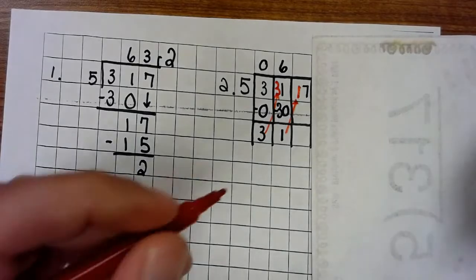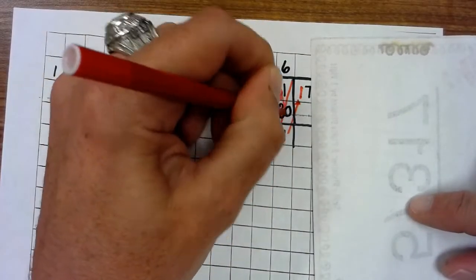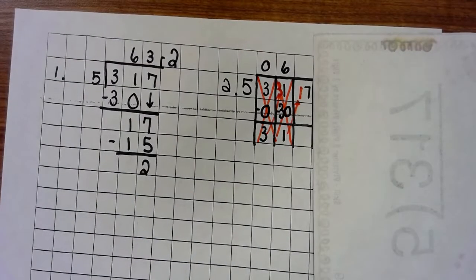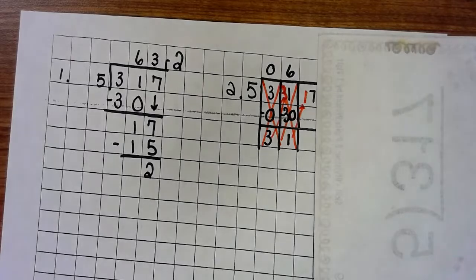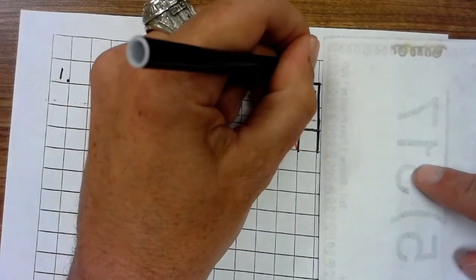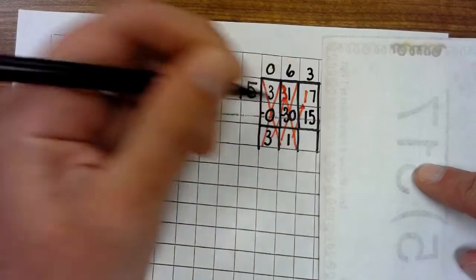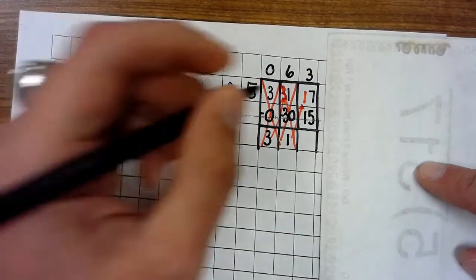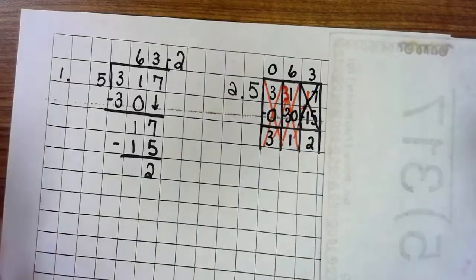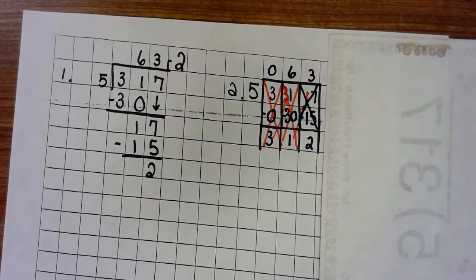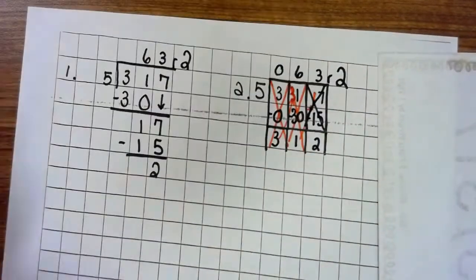I take my 1 and I move it over to the last house. Now I have 17. And let's not forget to close these houses down when we're done with them so we don't accidentally go back. How many times does 5 go into 17? 5 can evenly go into 17 3 times. 3 times 5 is 15. 17 minus 15 is 2. I'm done with the last house. 5 cannot go into 2, so I have 63, remainder 2.